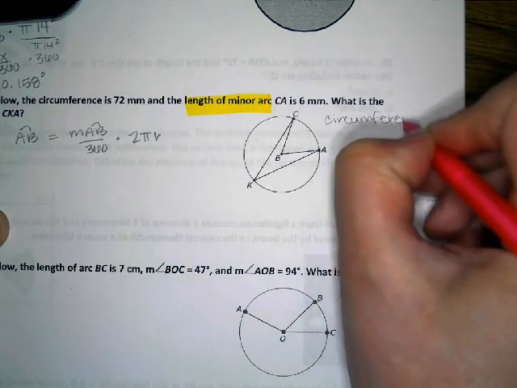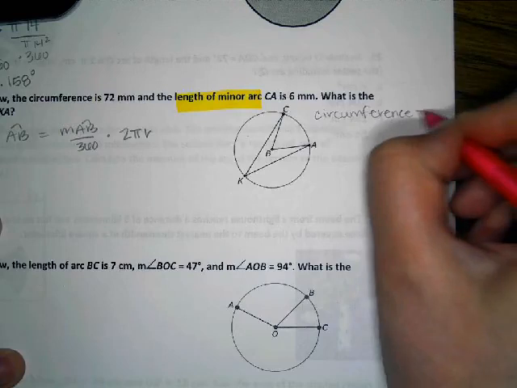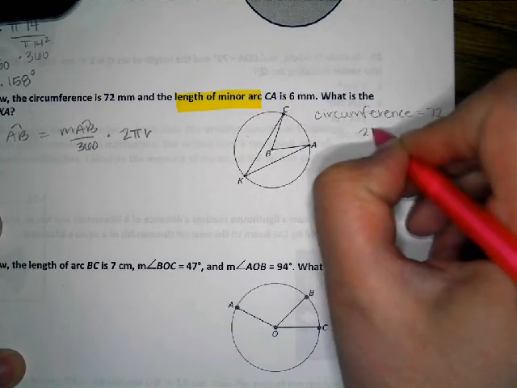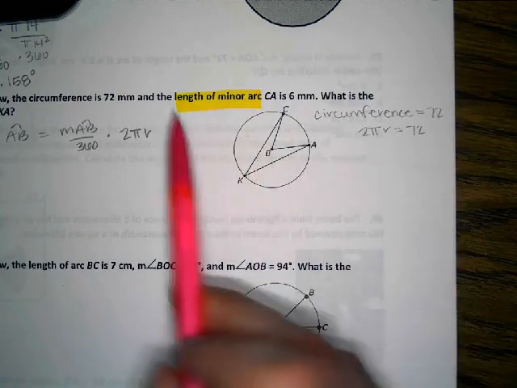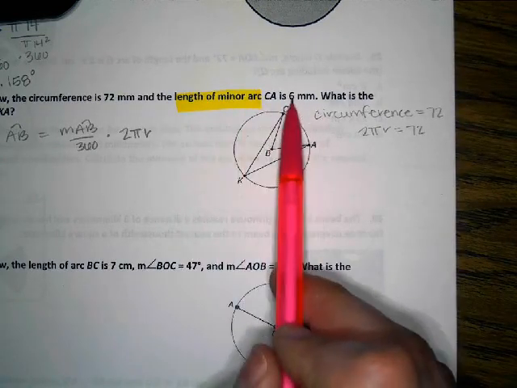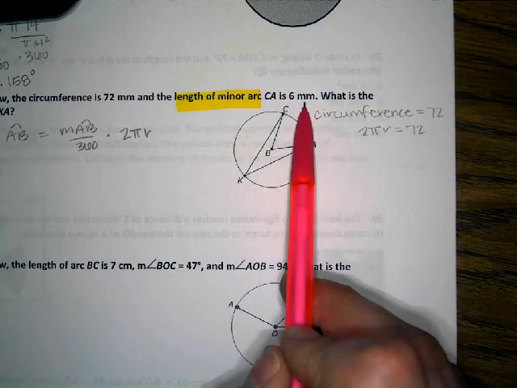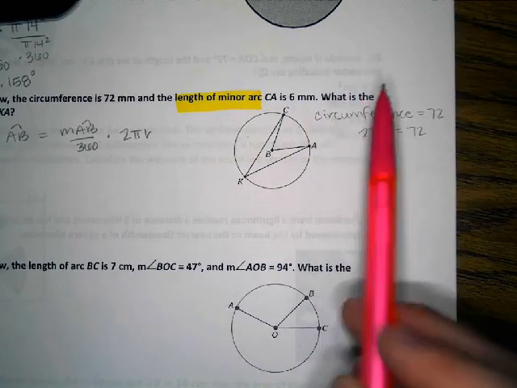Okay? And then it says the length of the minor arc is 6 millimeters. So we have some information that we can fill in. We have the length of the arc is 6 millimeters. We have that the whole circumference is 72.